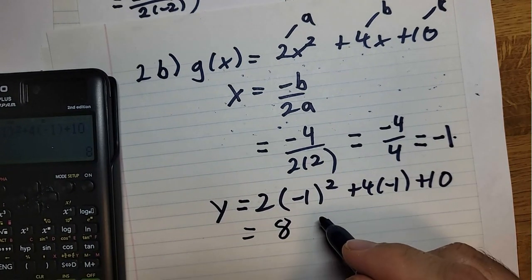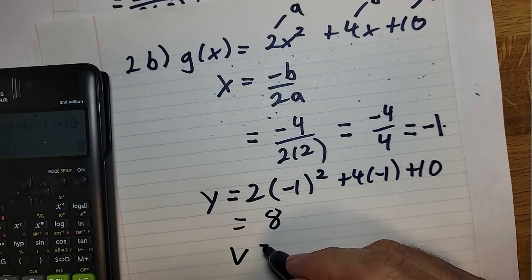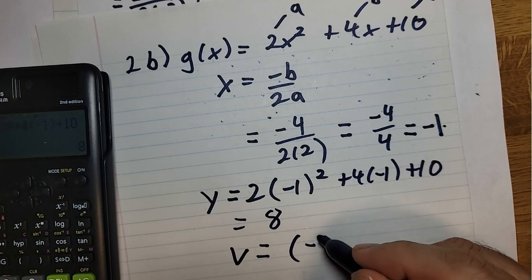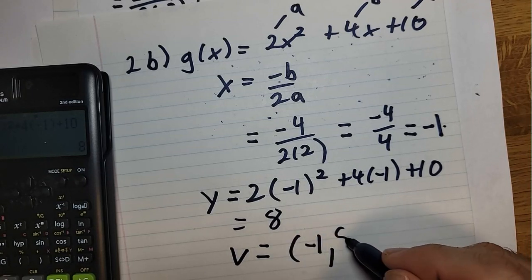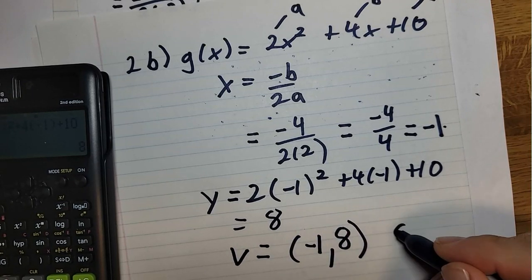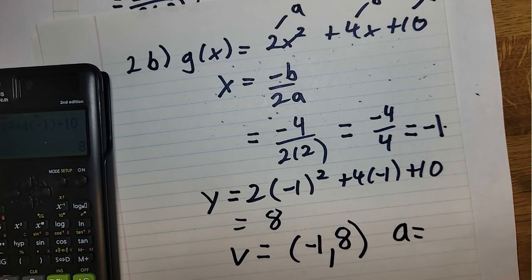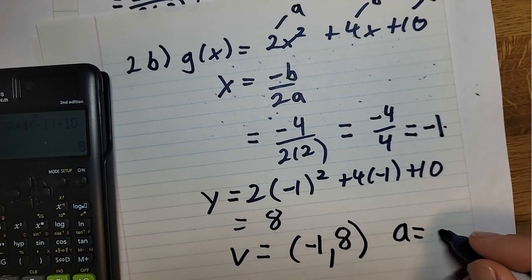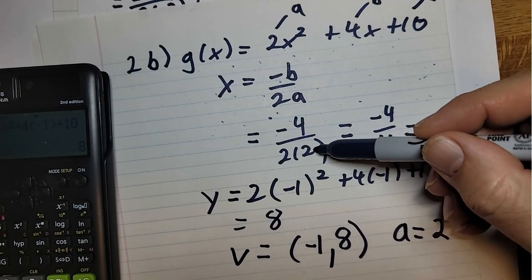Our vertex: x is negative 1, y is 8. A is up here, 2. We knew a was 2 from up there, so we even used it in the calculation.